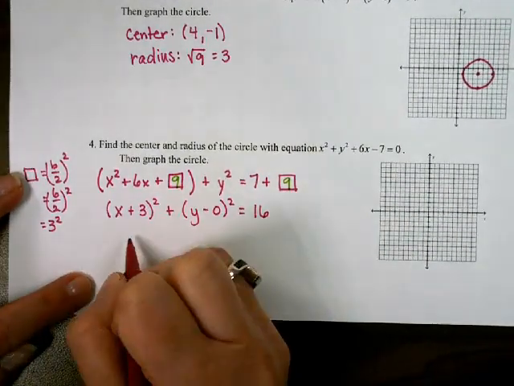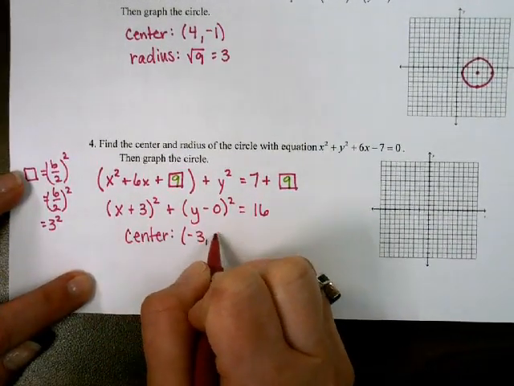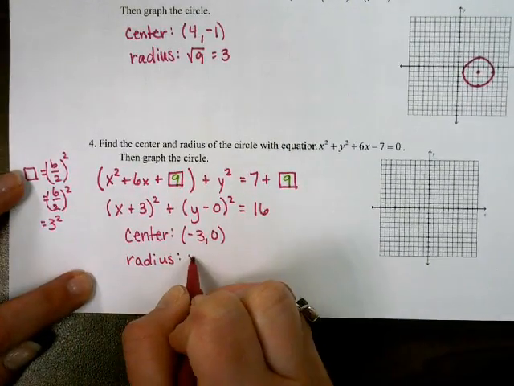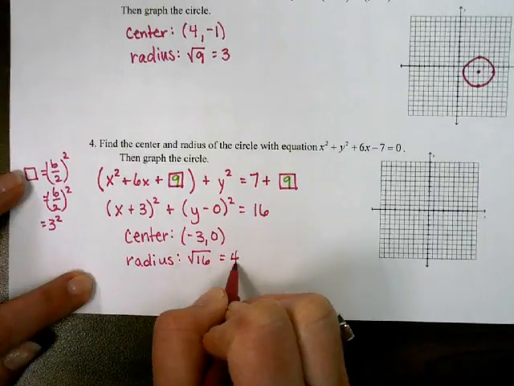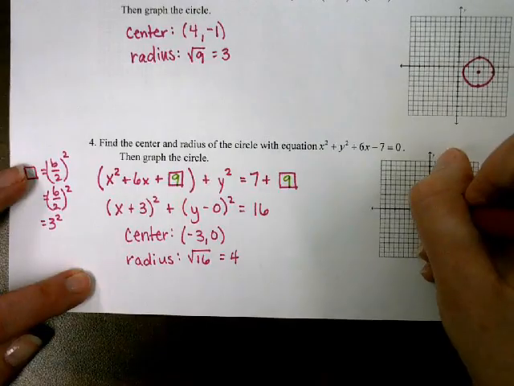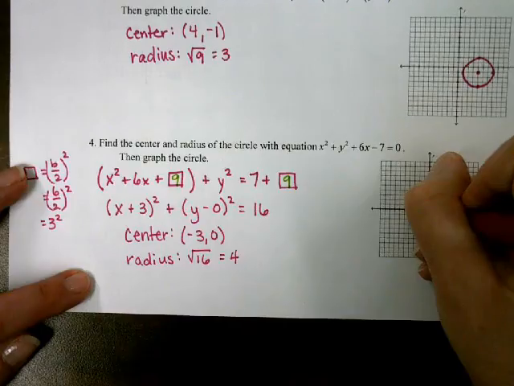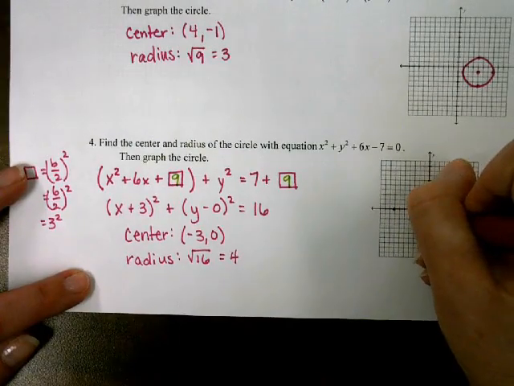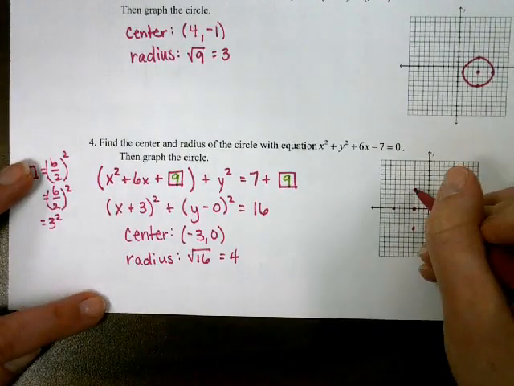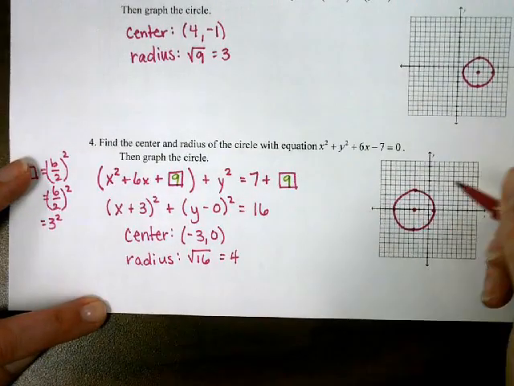Okay, so my center is at -3, 0. And my radius is the square root of 16, which is 4. So -3, 0. Gonna go 4 in every direction. 1, 2, 3, 4. Oh, not a bad circle.